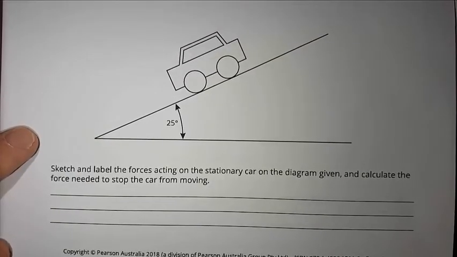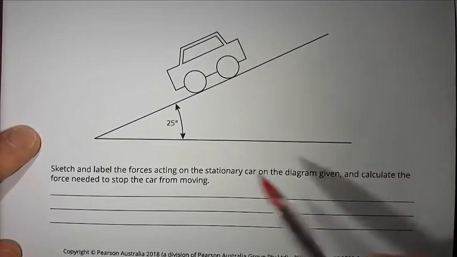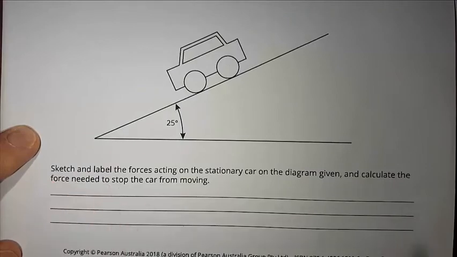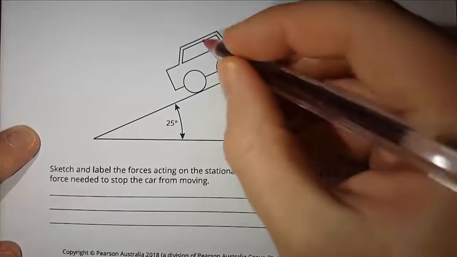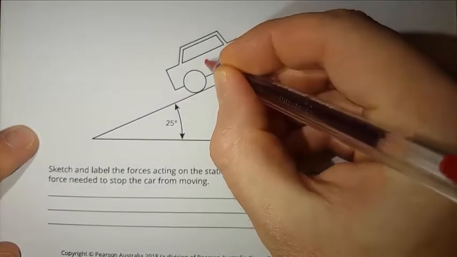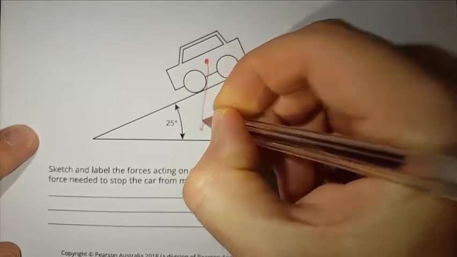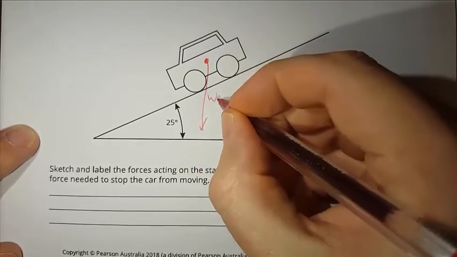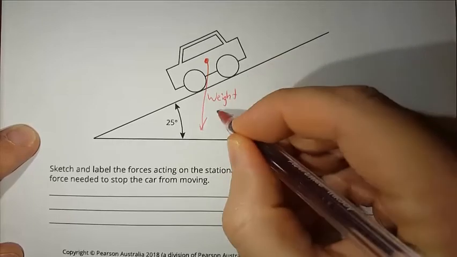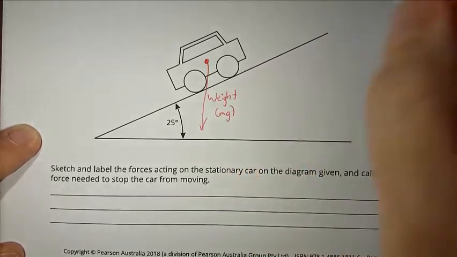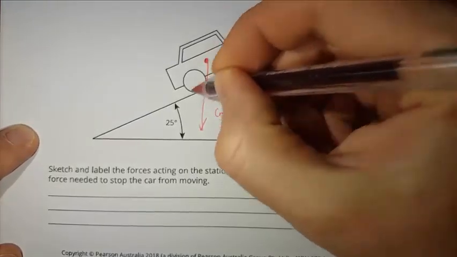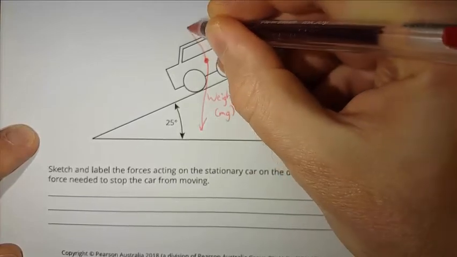Right, so in question 2, you've got your standard inclined plane problem. So the first thing it's asking you to do is to sketch and label the forces acting on the stationary car. So let's go ahead and do that. So you've got a force acting downwards, and that one is going to be weight. Otherwise, it's mg.